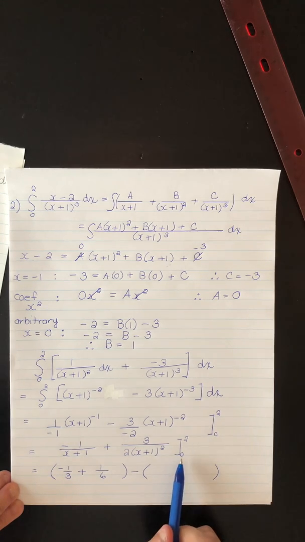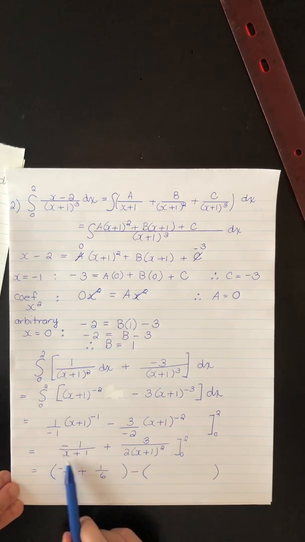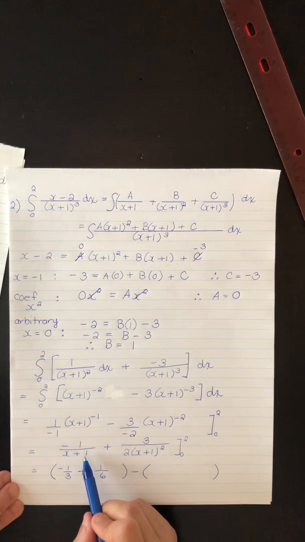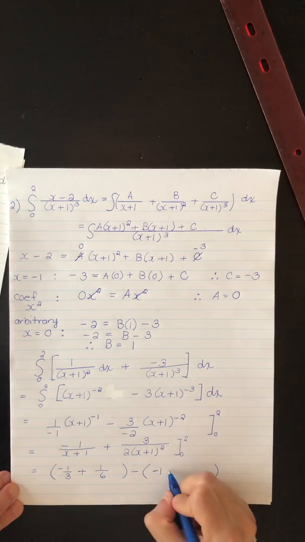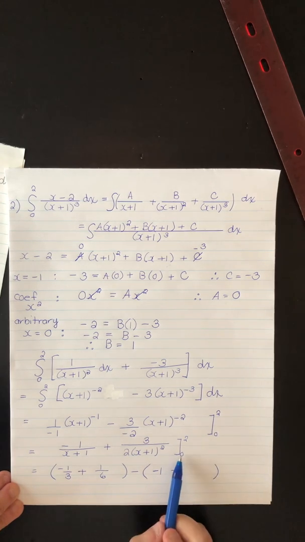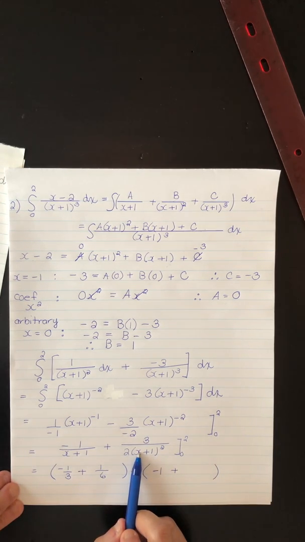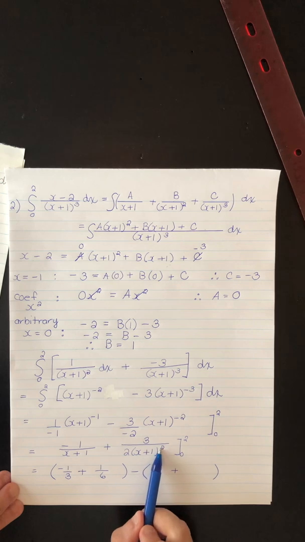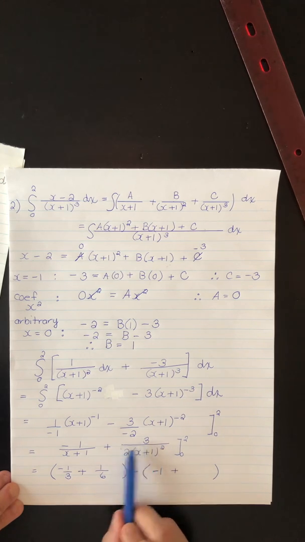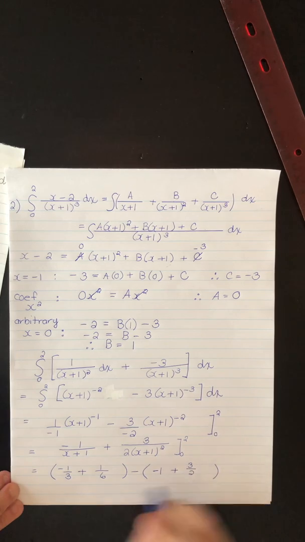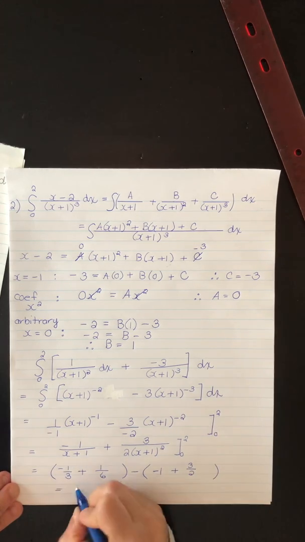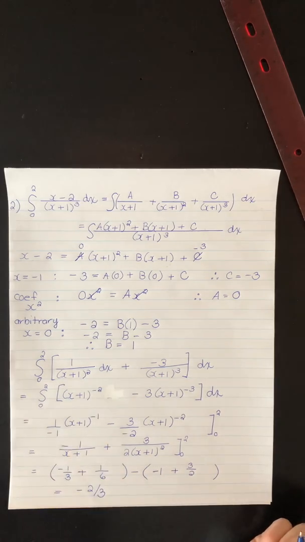Okay, now I substitute 0 into this term. I'll get -1 over 1. And then substitute 0 into this term, which gives me 1 squared here. So 3 over 2. Like that, put this into your calculator and you should finally get your answer of -2/3.